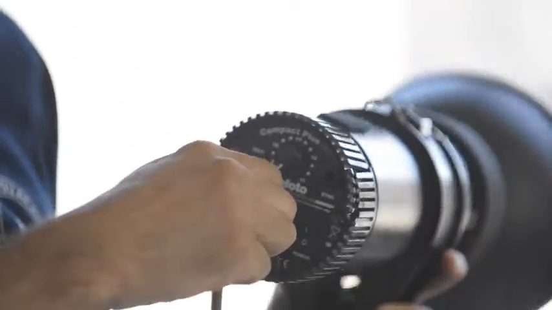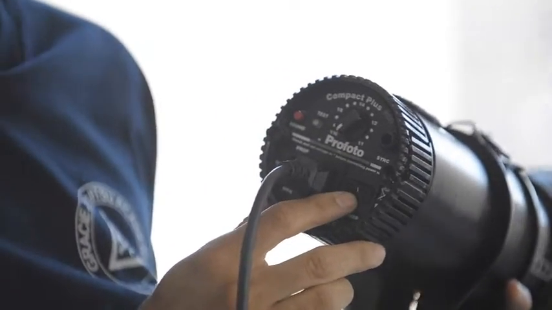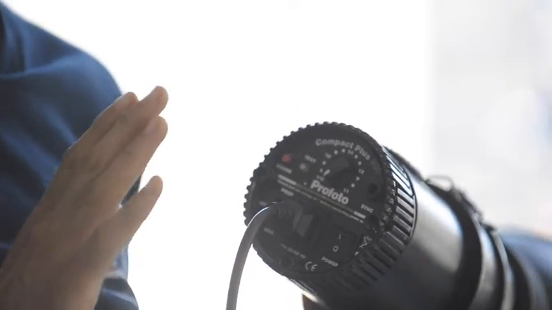So to turn on the monolight, I've got a large on and off switch. Even if I were to close my eyes and feel the light, I could eventually feel the on and off switch and push it and turn on the light. It's very simple to turn on the power.